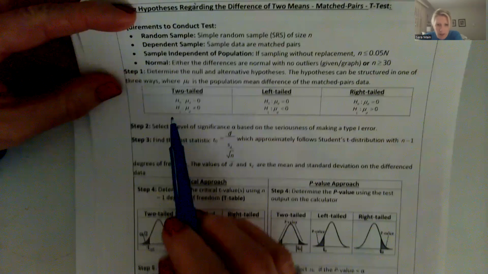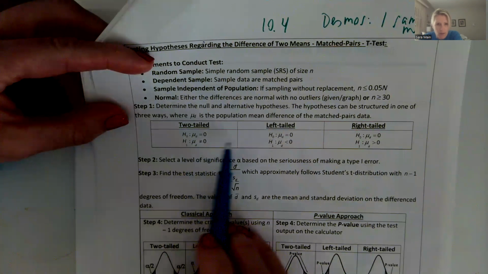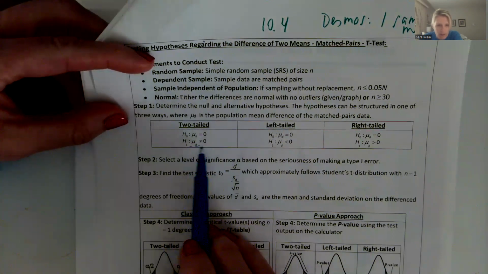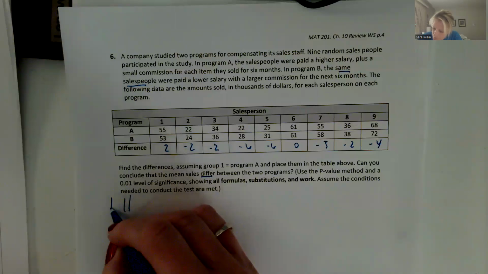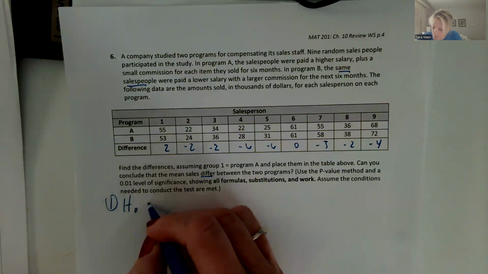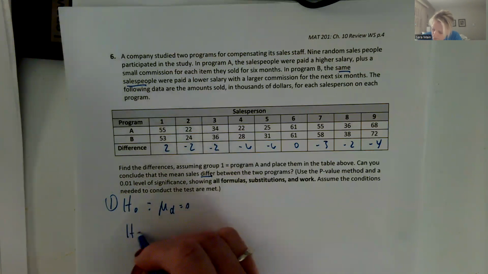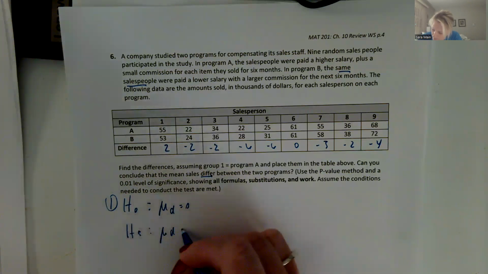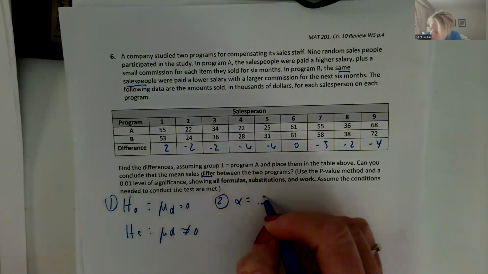Notice when it's matched pairs, we don't do mean of A equal to mean of B. We do just testing the mean difference is not equal to 0. And our alpha is 0.01.